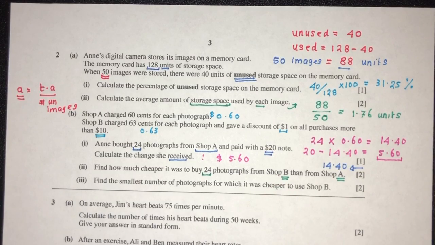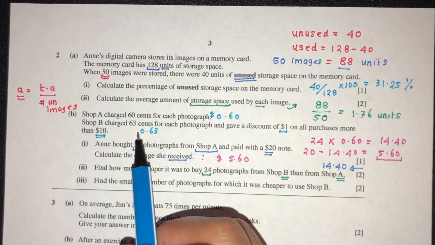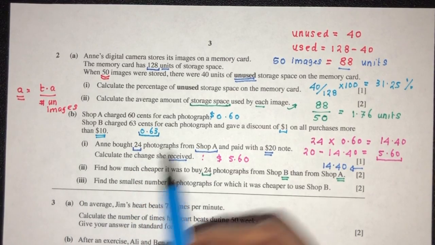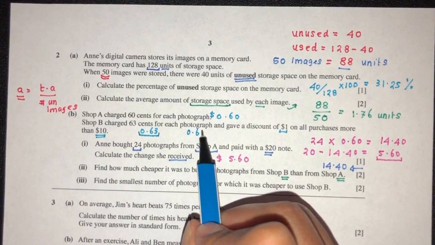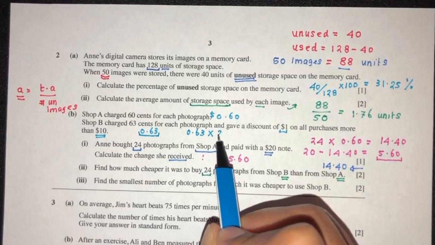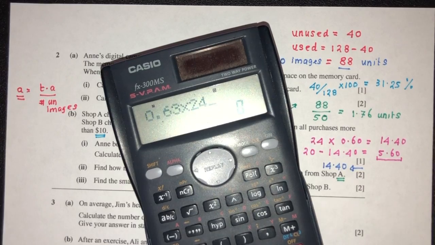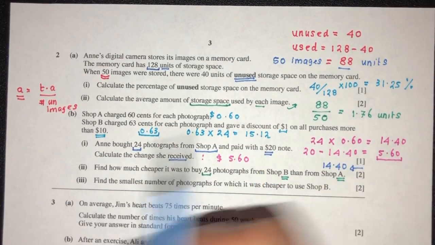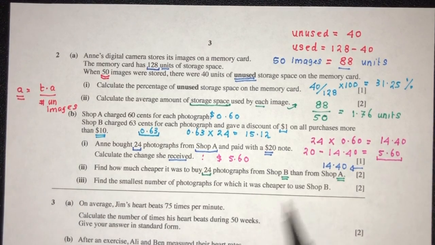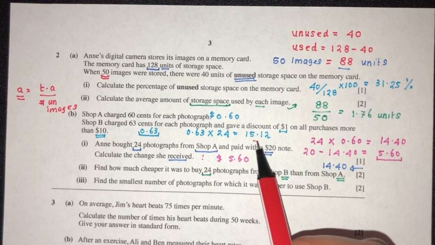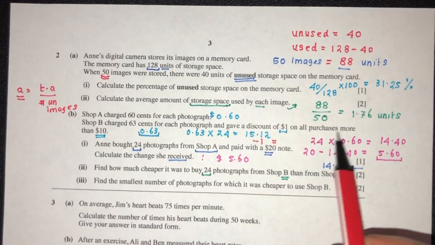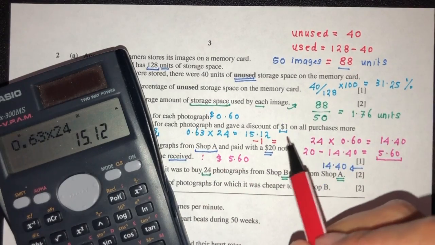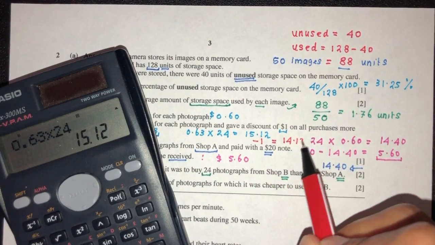So step by step, we know that at shop B she would pay $0.63 for each. So 0.63 times 24 photographs. How much would that be? 0.63 times 24, that will be 15.12. Now we also know that she will be receiving a discount of $1 for more than $10. So minus 1, that should be 14.12.